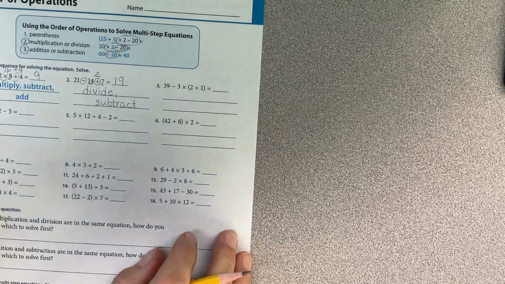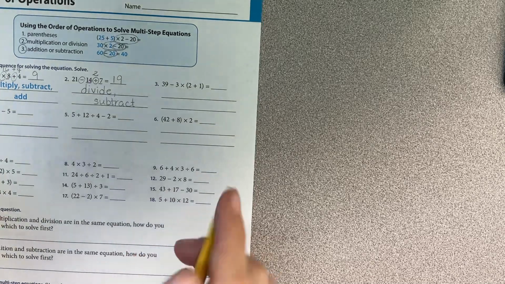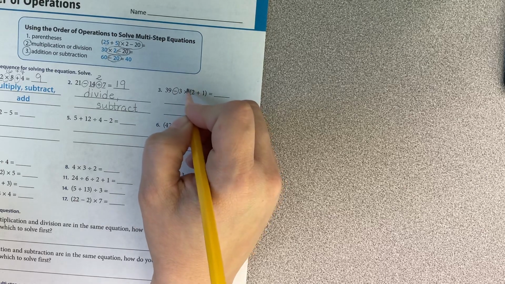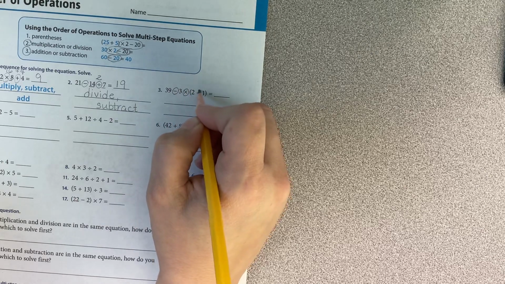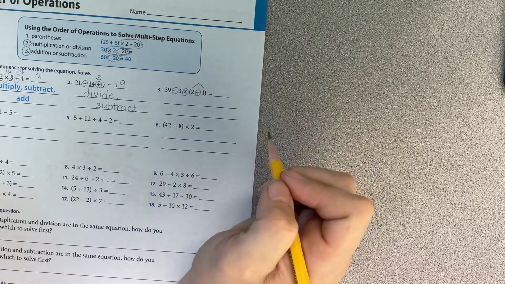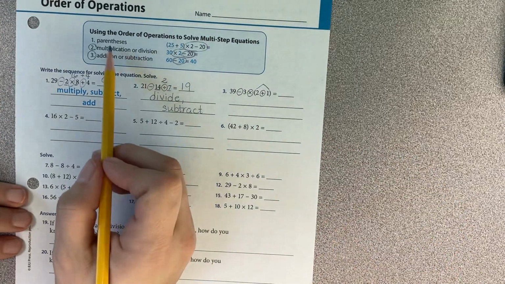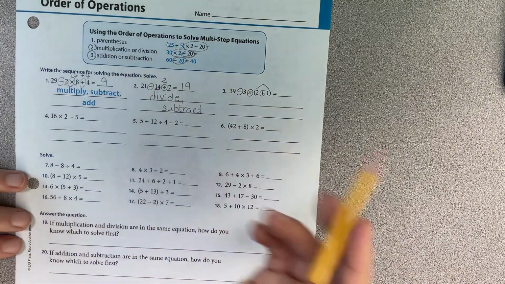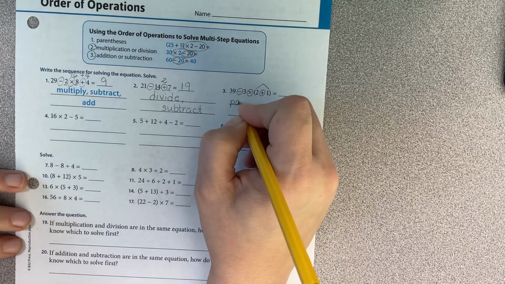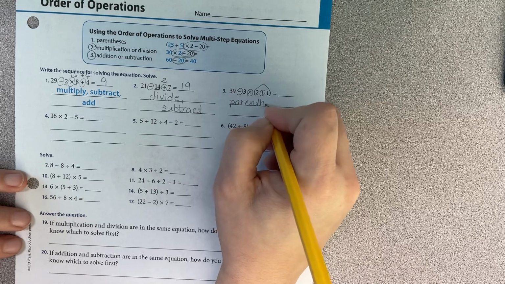Now we come over to number 3, and number 3 has got some different things going on. We see that there is a subtraction sign, a multiplication sign, an addition sign, but there's also parentheses. Now, if we look back over here, we have to do parentheses first. So anytime parentheses are there, that is always the first step.